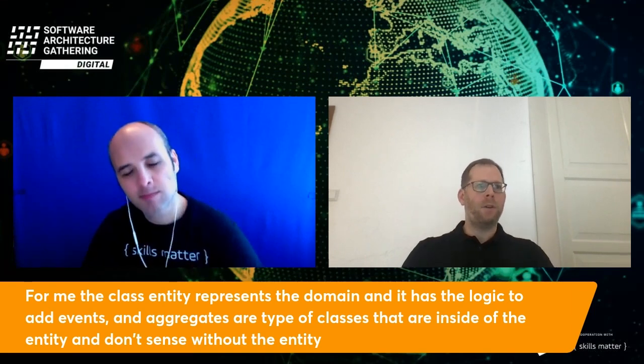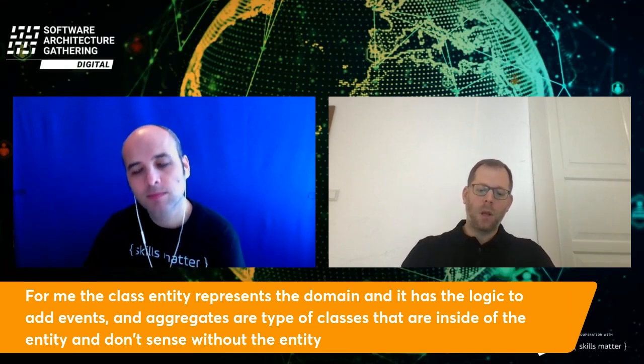Yes, there are different terms. For example, aggregate root is one term you find in different sources, or also root entity, or simply root entity. I prefer aggregate because then it's a clear thing. It's not a mix with the term entity. We could separate this clearly.